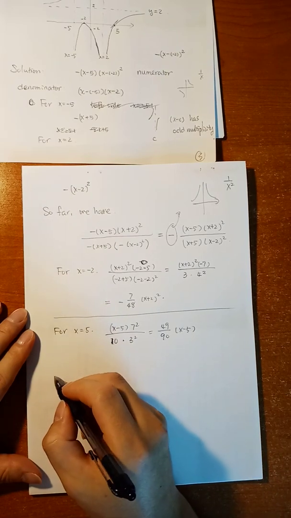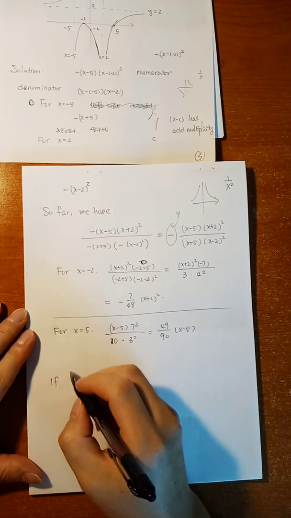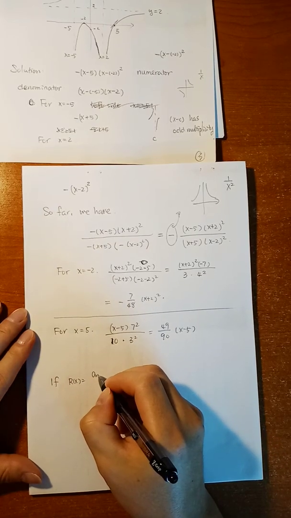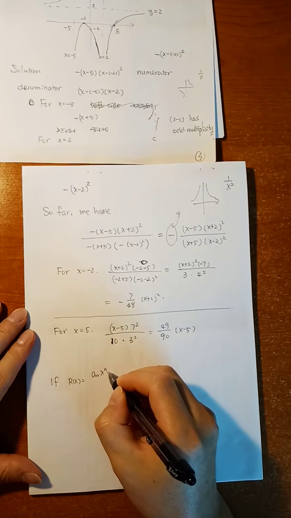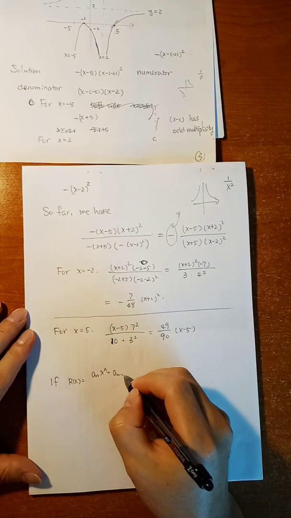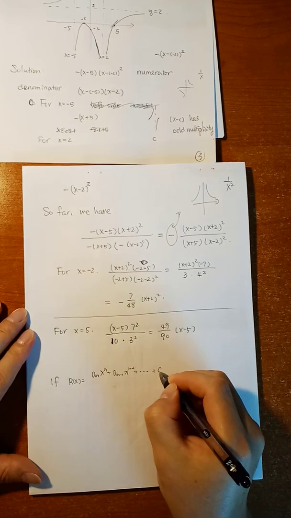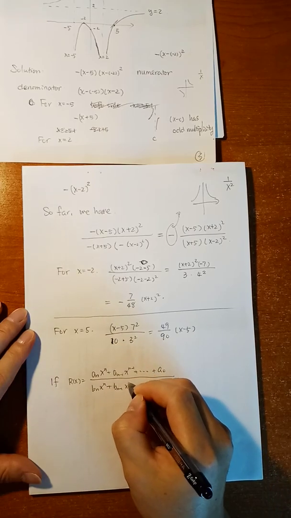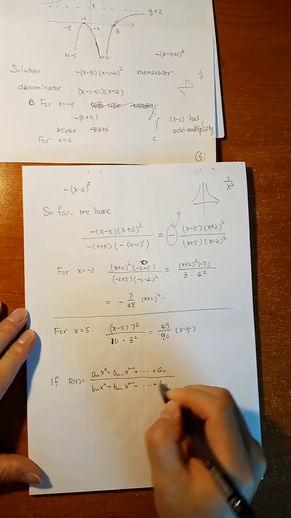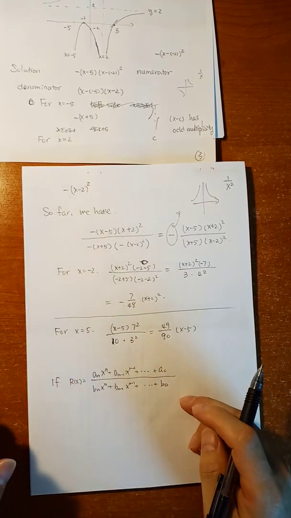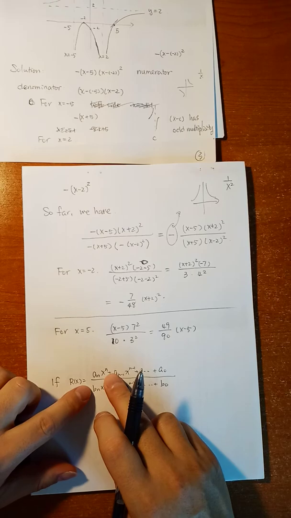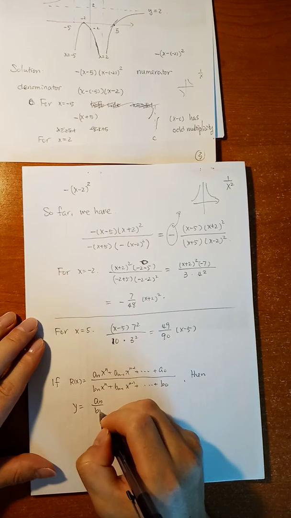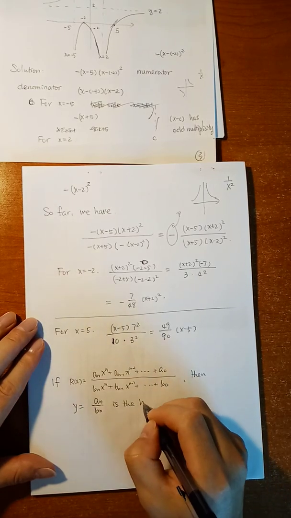If we have a rational function as a_n x^n plus a_(n-1) x^(n-1) plus up to a_0, over b_n x^n plus b_(n-1) x^(n-1) plus up to b_0, where the numerator and the denominator have the same degree, then y equals a_n over b_n is the horizontal asymptote.